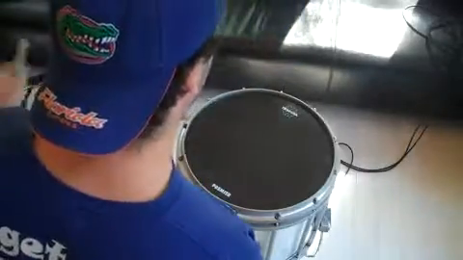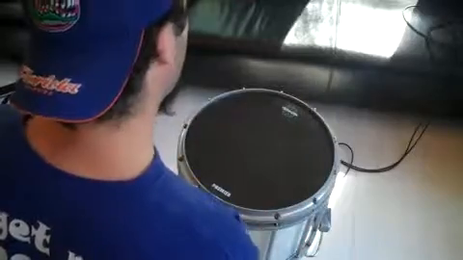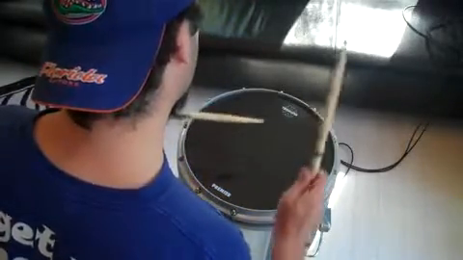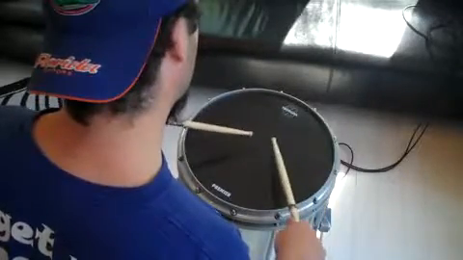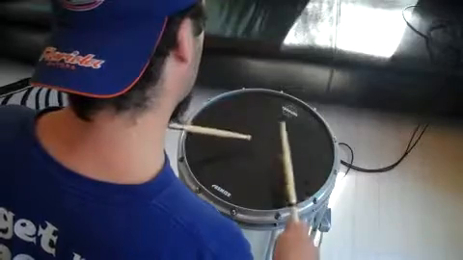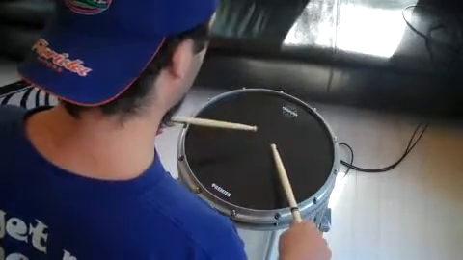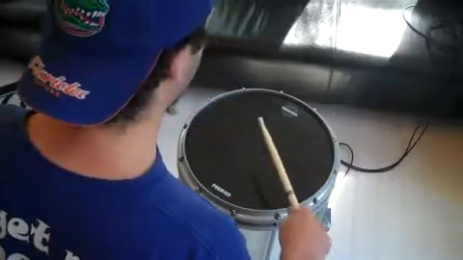So that's your flam-a-diddle-diddle. Okay, next we have flam taps. This is what they sound like. And when you play flam taps, what you're going to do is play a right-handed flam, followed by a right-handed tap. And then you go to your left hand and do the same thing. Left hand flam, left hand tap.